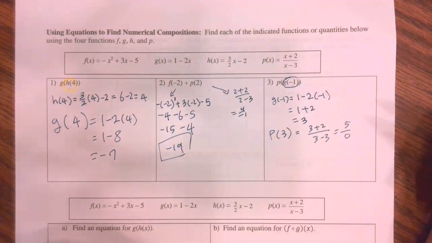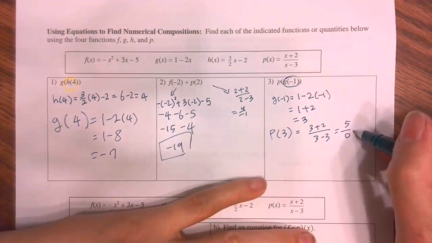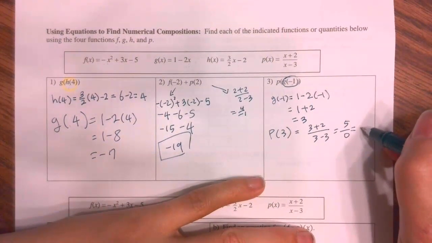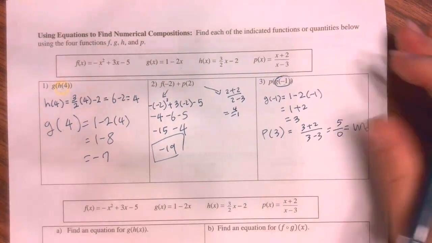Alright, I know you're all falling asleep. Please, please, please. What is 5 divided by 0? Undefined, right? Thank you. Don't say 0. Thank you. Alright. Now the equation.